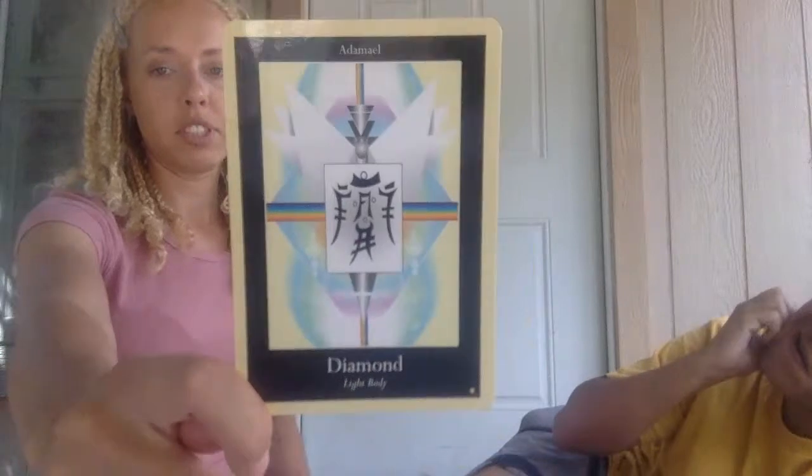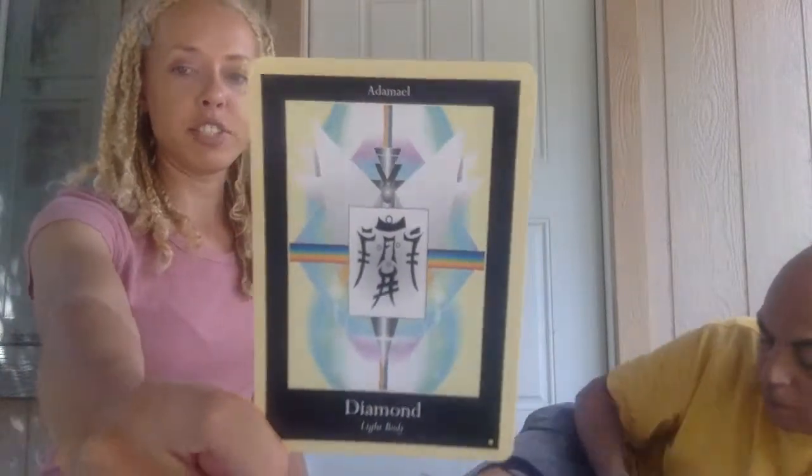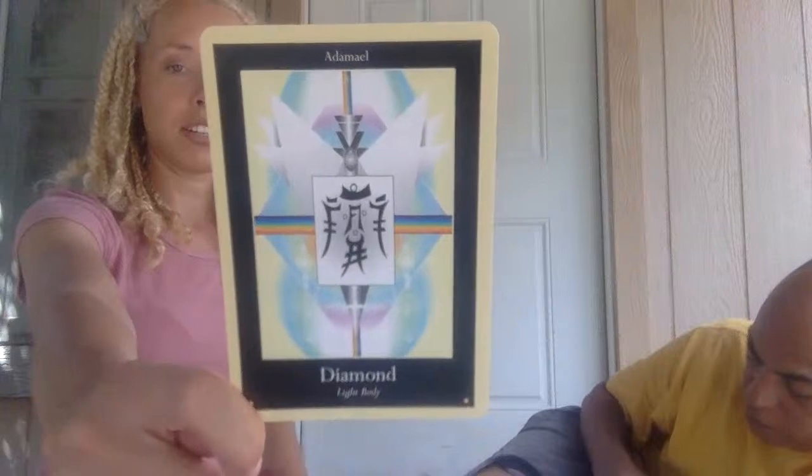Did you get anything from Majestic? Spirit guides. Maybe the keywords. I'll see what's the first one that I'm getting. Diamond, light body. Light body. Oh, it's a pretty powerful card. I like it. That's usually Aries. Aries energy, the springtime, the pioneer. See what keywords we have for you.